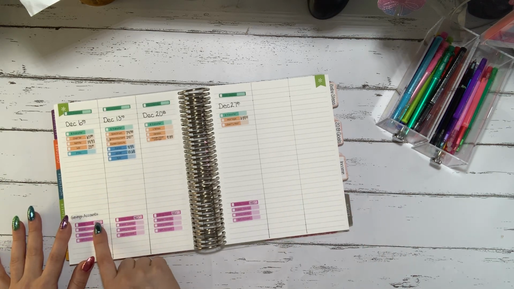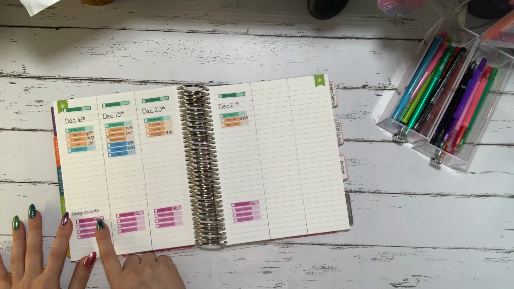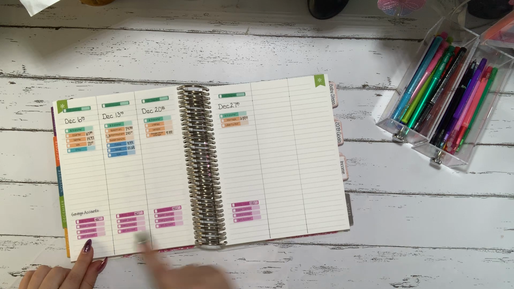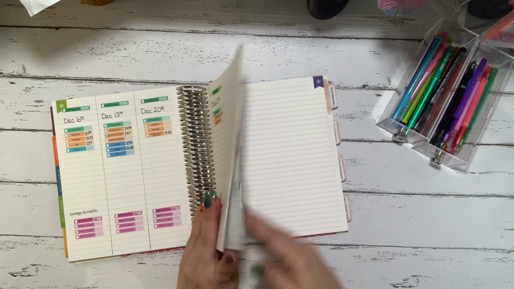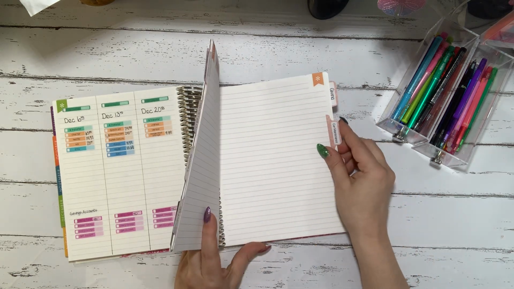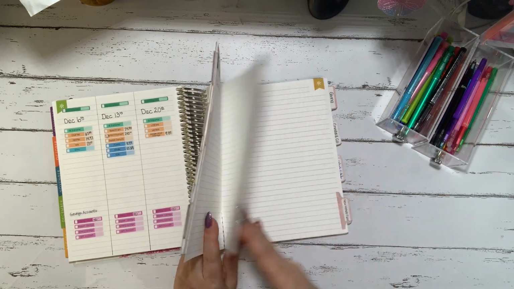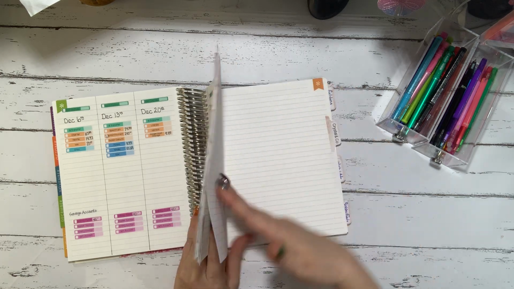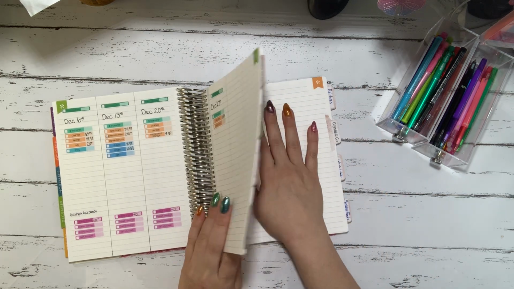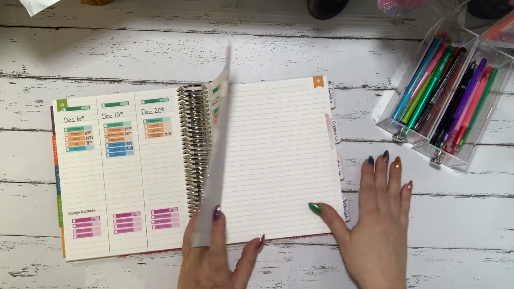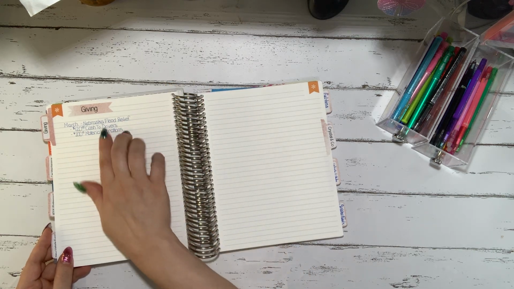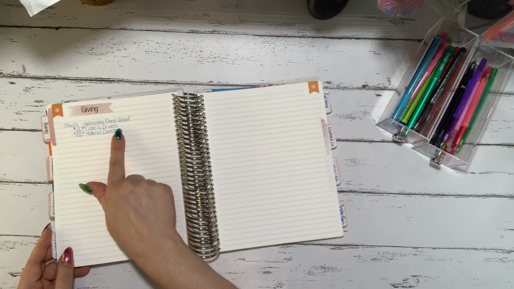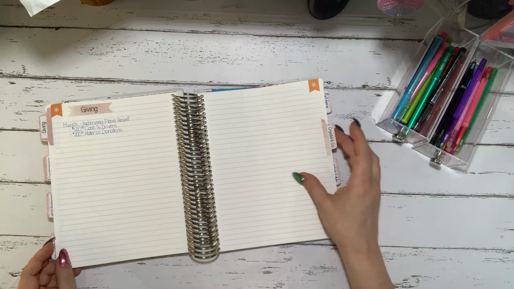But then for savings, I have the sinking funds, regular savings, emergency savings, and gift accounts. And I have these all set up back here with tabs like savings, home maintenance, which comes out of sinking funds, car maintenance, which comes out of sinking funds, and giving. We just keep track of when we make a donation, like we did the Nebraska flood relief, where we did cash to the drivers and then material donations.